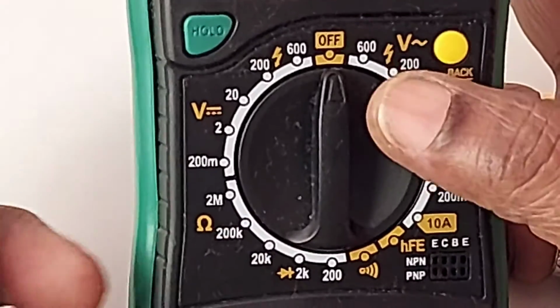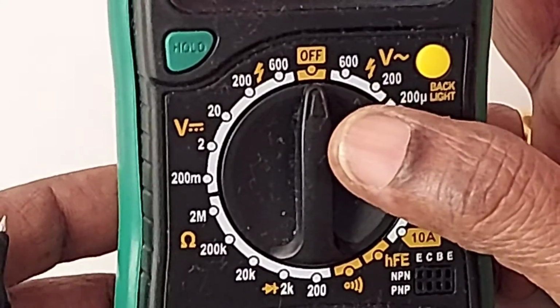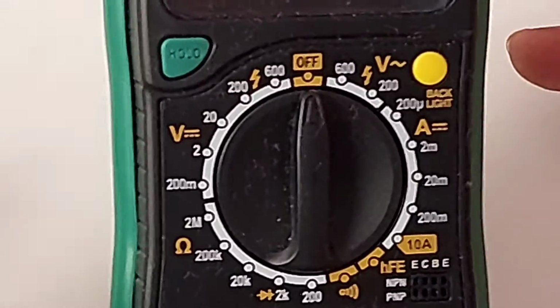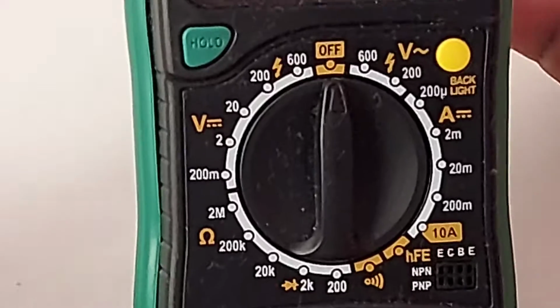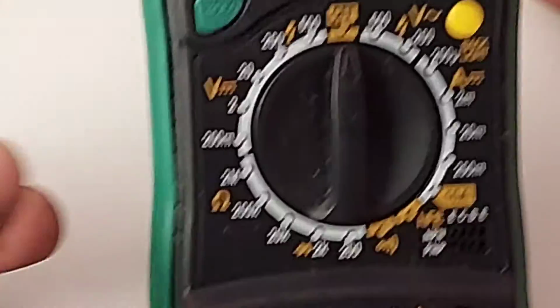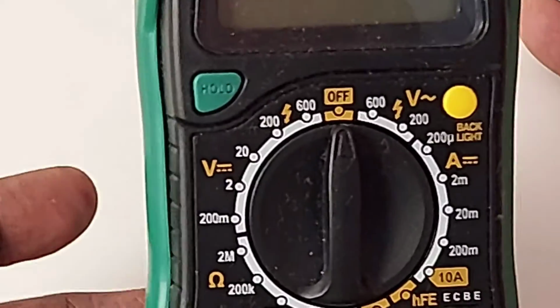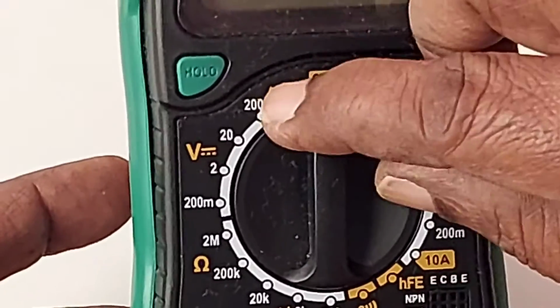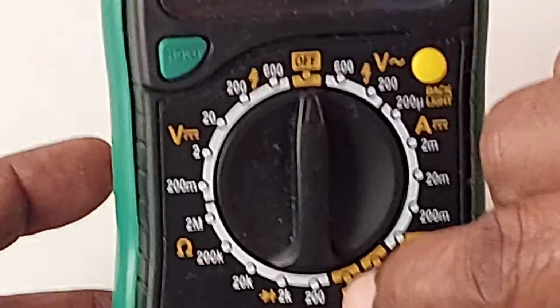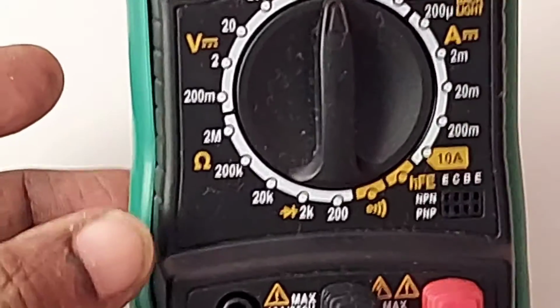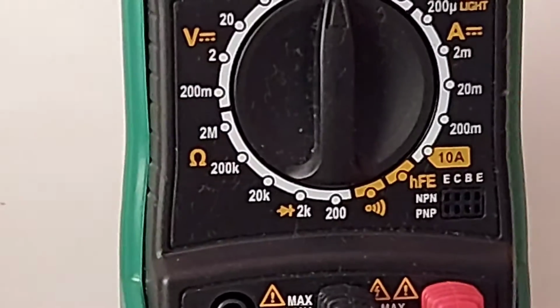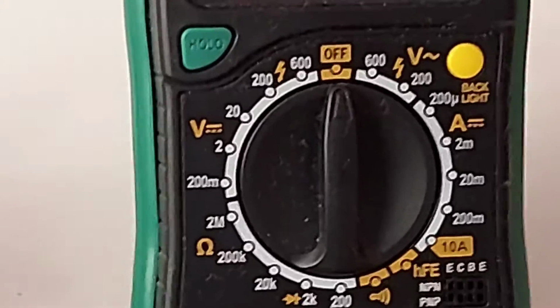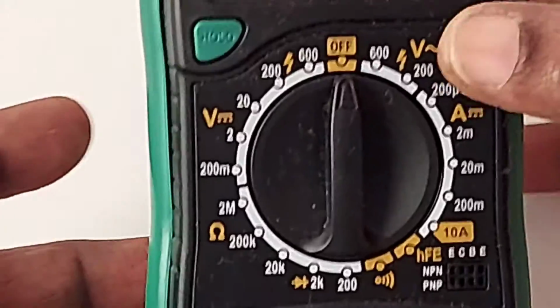Previously I said this meter is useful for resistance measurement, so you can call it either a resistance meter or an ohm meter. Ohm is the unit, and resistance is the particular parameter. Therefore, there is a continuity checking selector position, and with that you can find out whether a wire or any track in a PCB is okay or not. All these things can be found out.